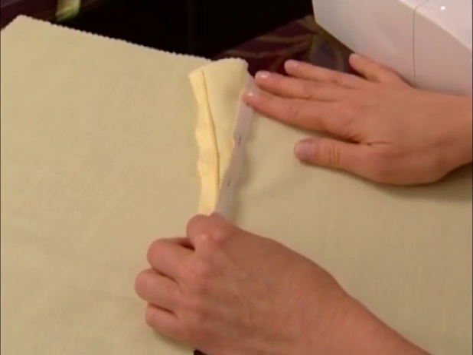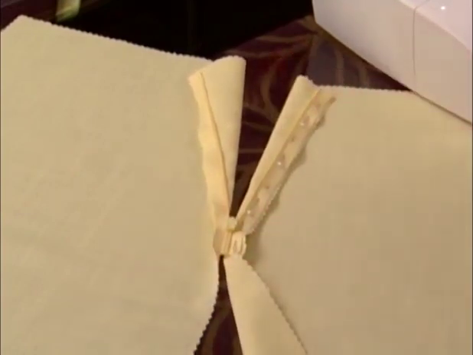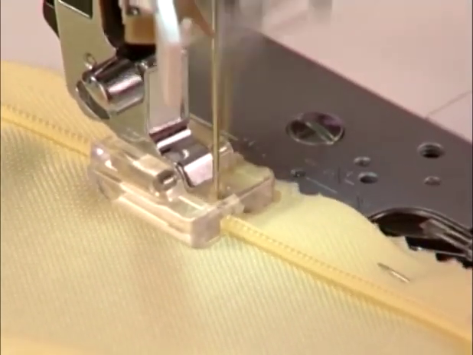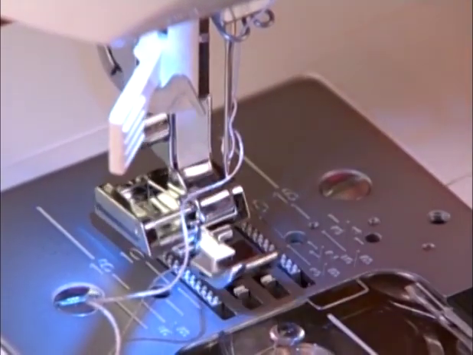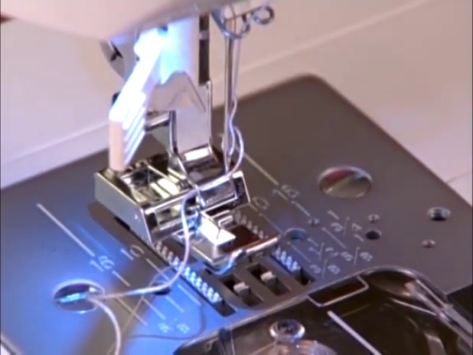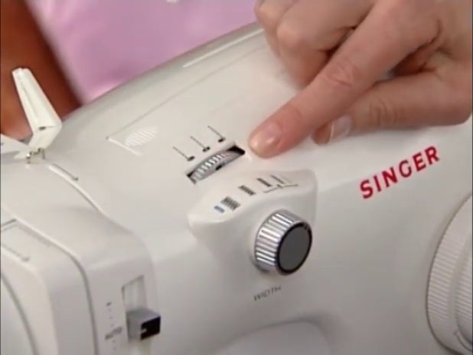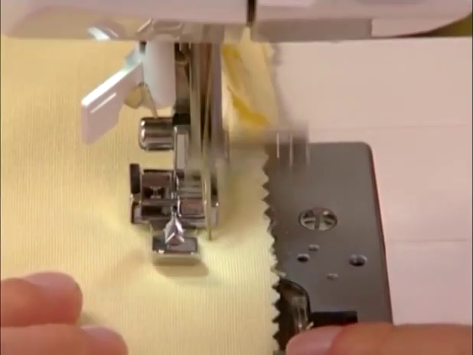Then, pin the other side of the zipper tape to the right side of the other garment section. Stitch with the coil in the left slot of the foot. Place the regular zipper foot on the machine so the foot is to the left of the needle. Set the needle in the far right position. Close the zipper, then sew the rest of the seam.